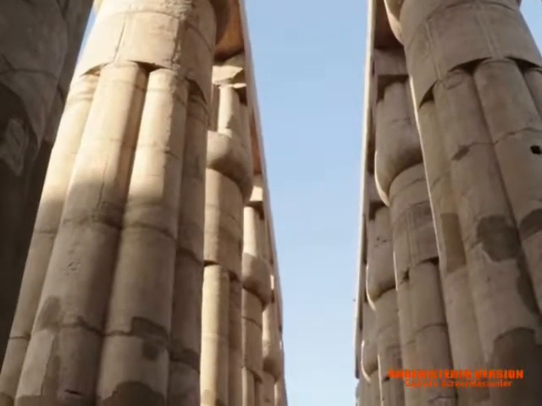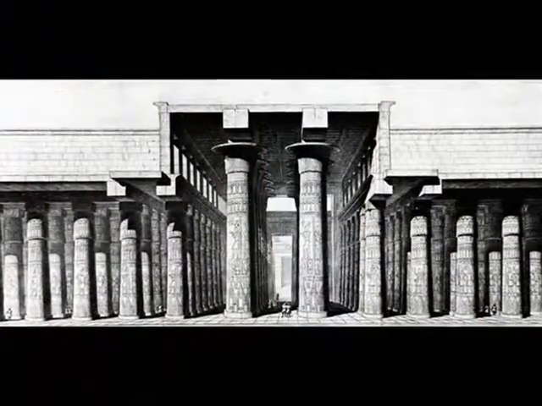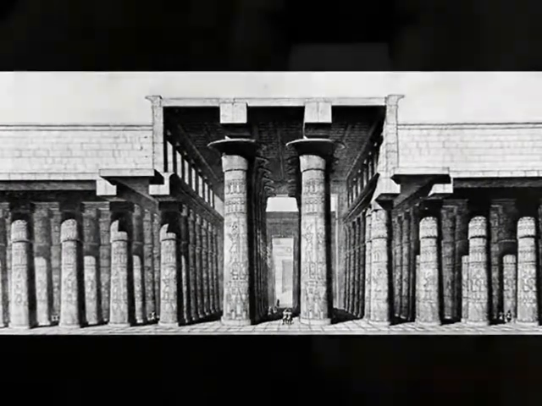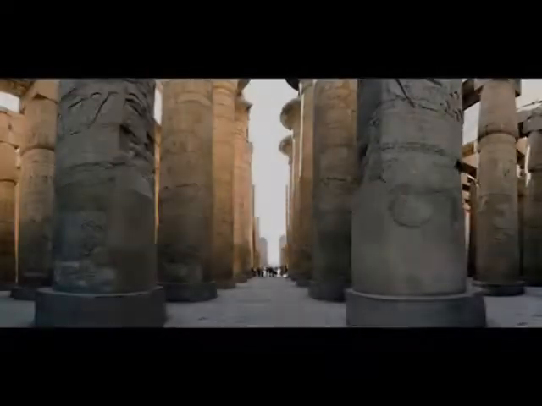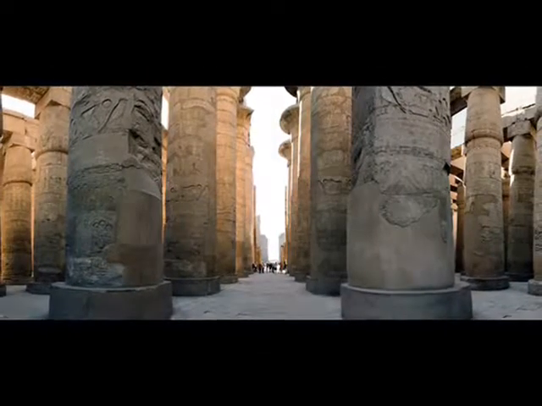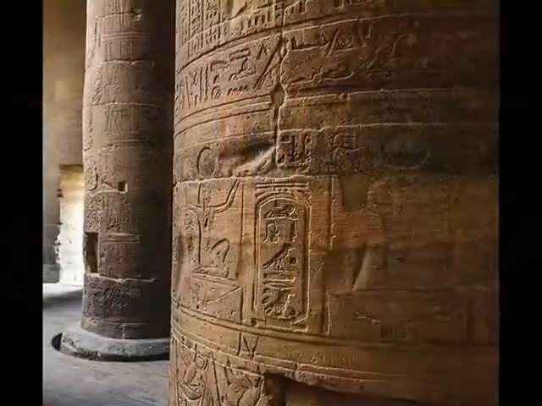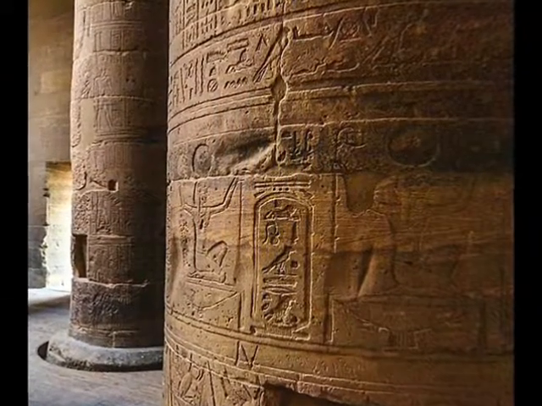The hypostyle hall is a very complicated set of rooms and chapels that served as the main used part of the temple. There are 23 chambers and 27 chapels located in this hall. The walls in the hall, like the columns, are adorned with drawings that depict offerings to the gods.